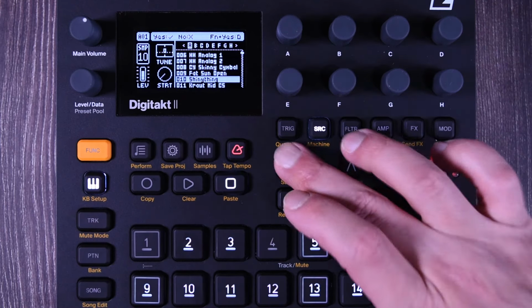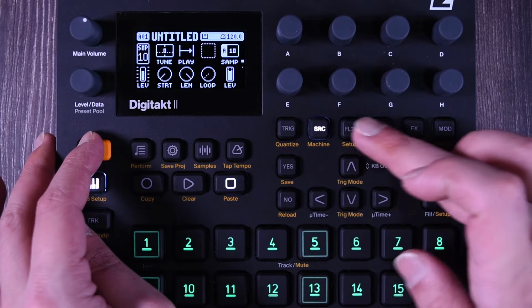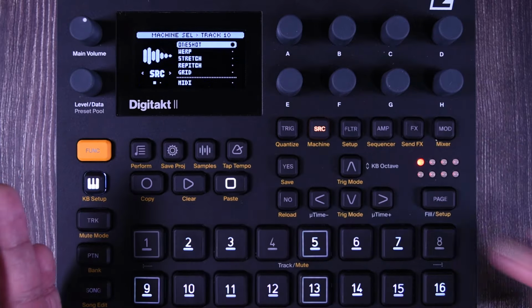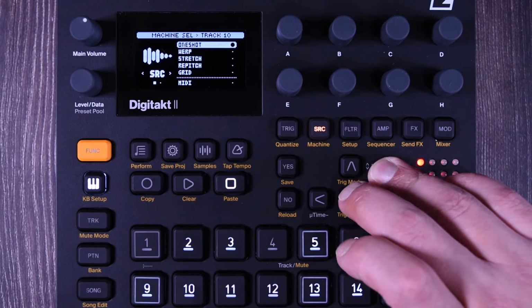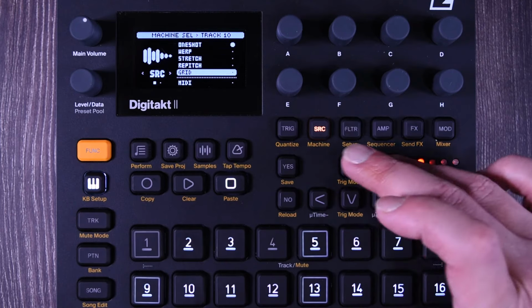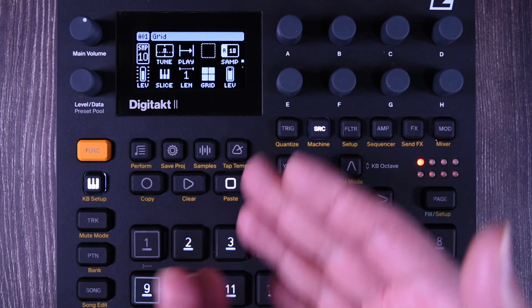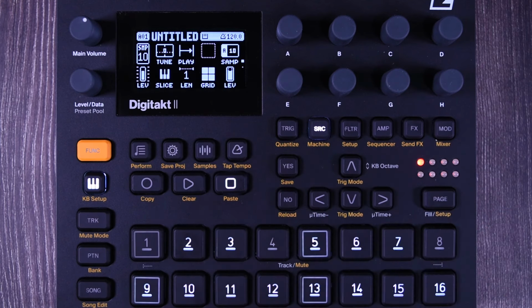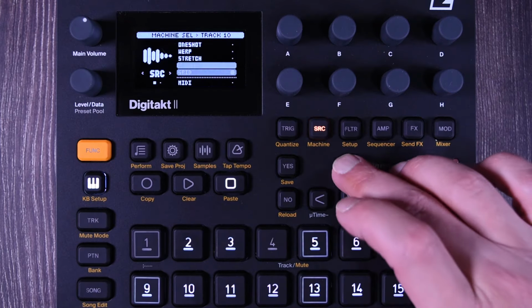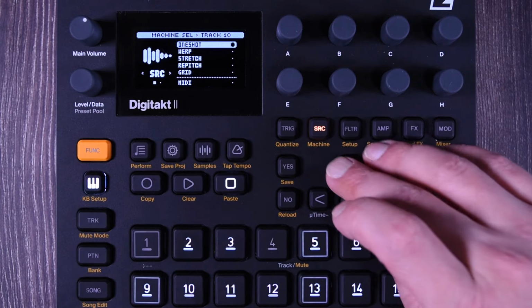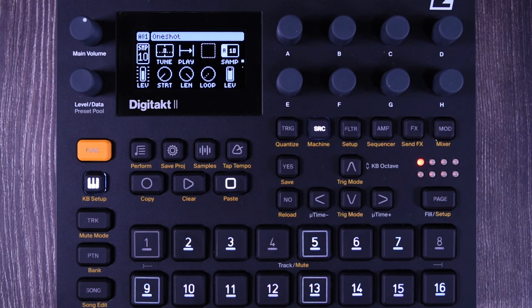We already talked about this. If you go to function, you can choose a different machine. By default it is the one shot. You have a lot more options, and all of the machines will do something different, and they will give you some kind of function. Like I said before, I'm going to be uploading a video showing you all the machines. They're not that difficult to understand, but it will take a little bit of time just to explain what they do.